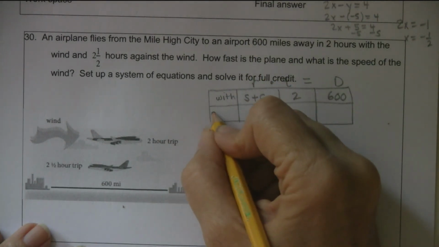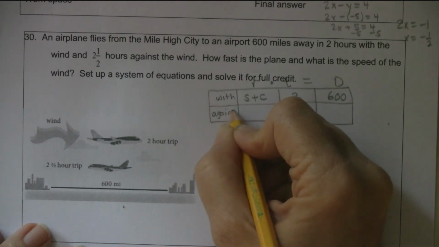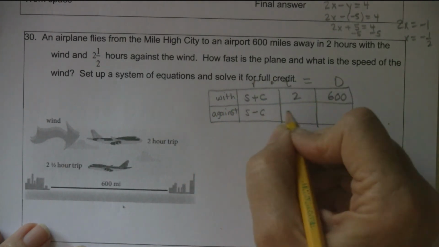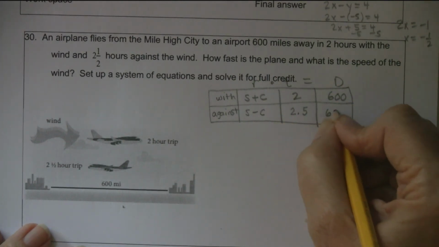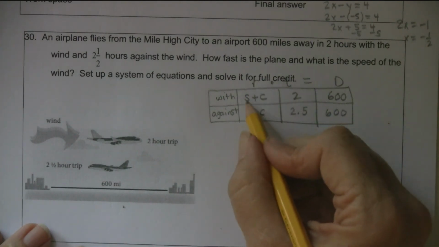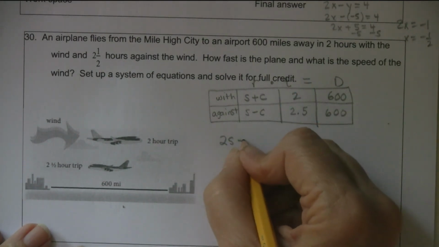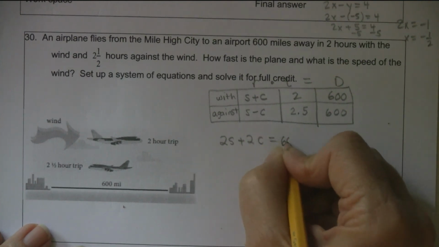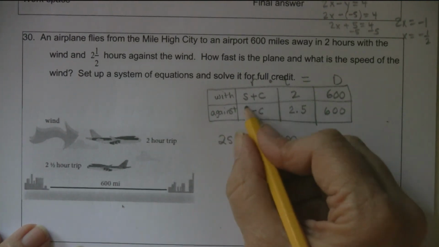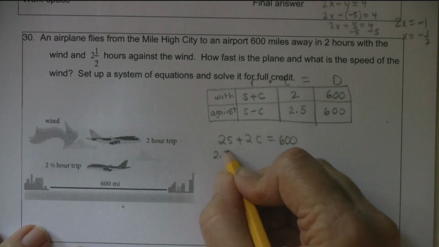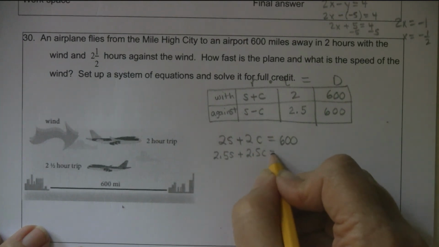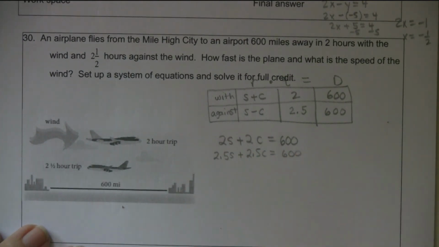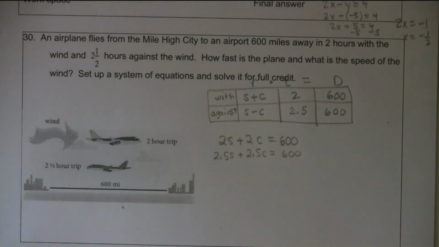And then against the wind would be S minus C, and this was 2.5 hours, and 600 miles. So when I multiply these together, I get 2S plus 2C equals 600. And the other equation, when I multiply those together, is 2.5S minus 2.5C equals 600. And then I want to solve that.